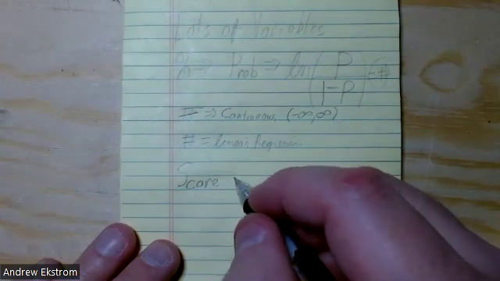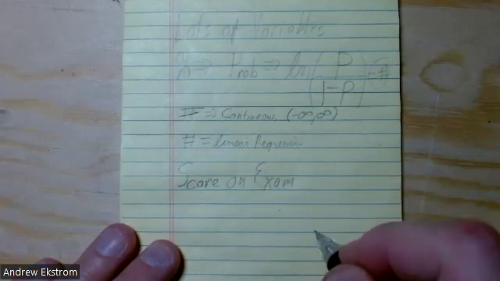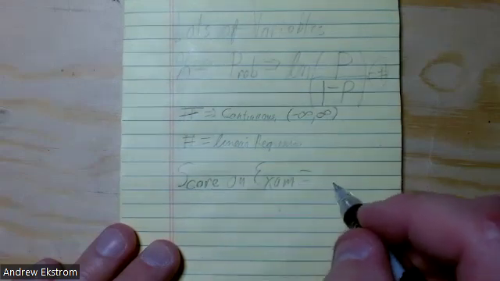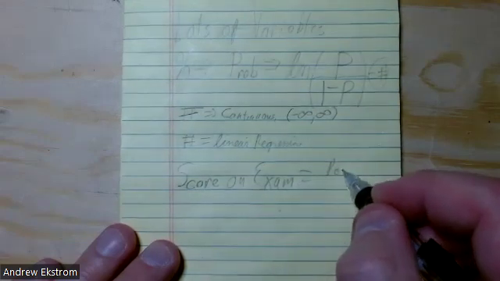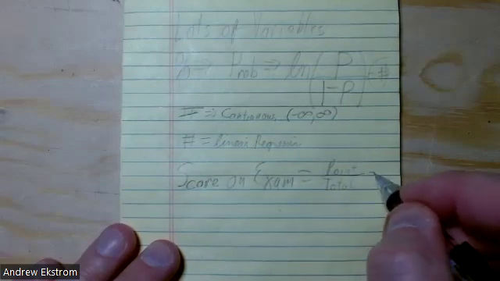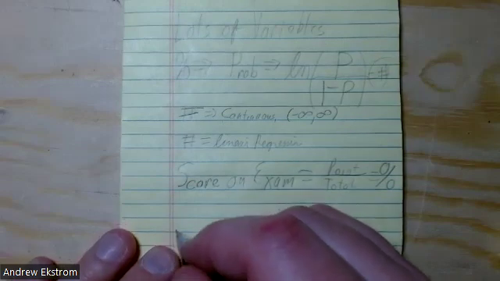So we could say score on exam, because you get the score and it's however many points you got divided by the total. That's going to give you the percentage that you need.